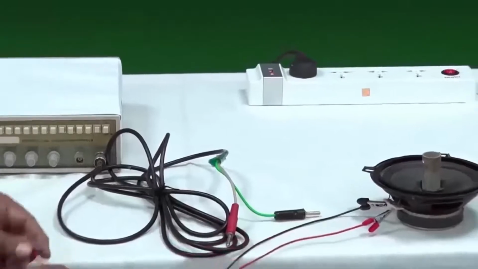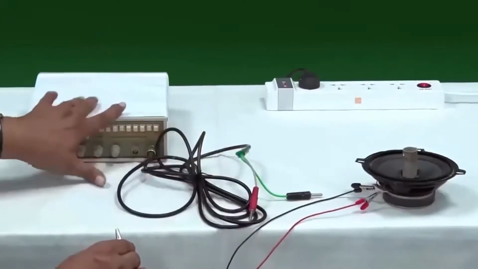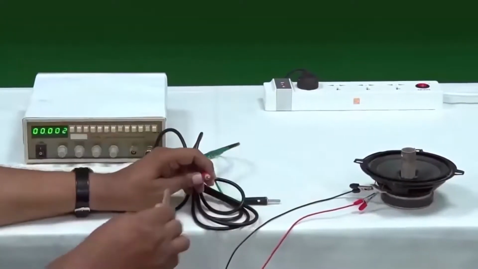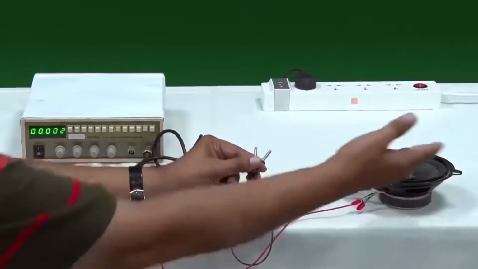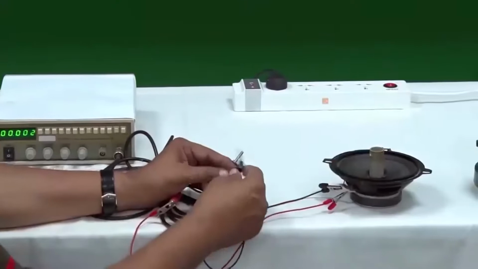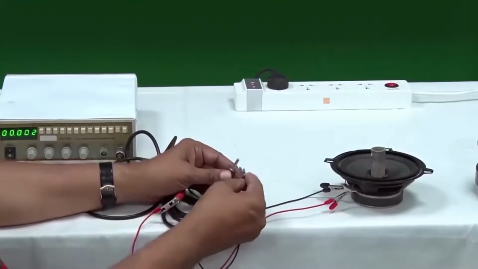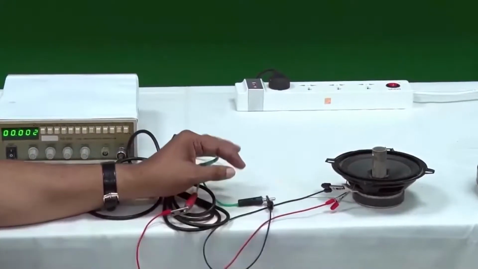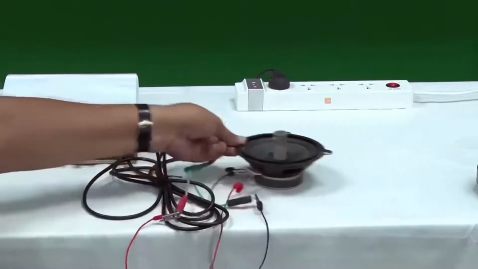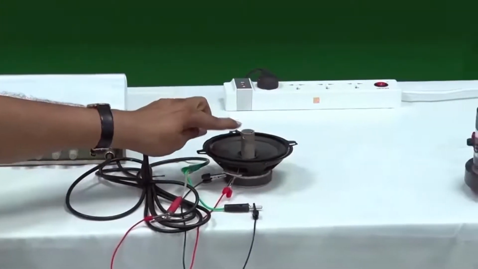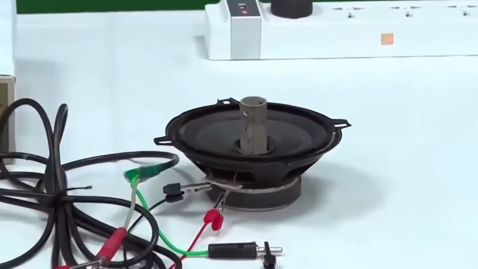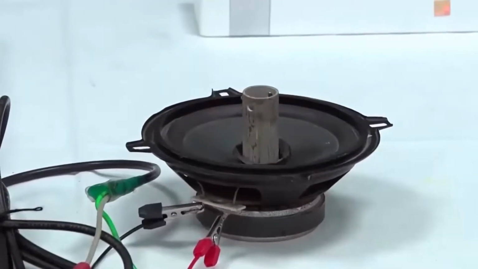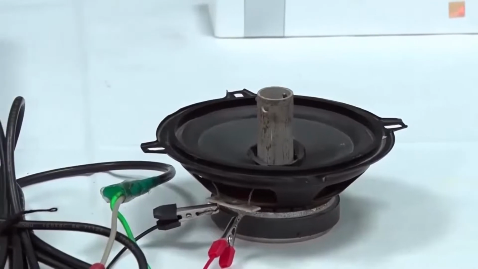Let me connect my oscillatory output here to this speaker. Like that, there will be vibrations here also. Now, perhaps you can see this vibrating. It goes up, down, up, down. Okay, 3 Hz.